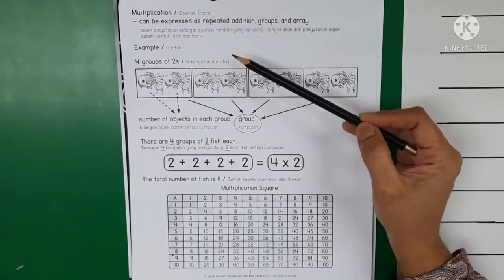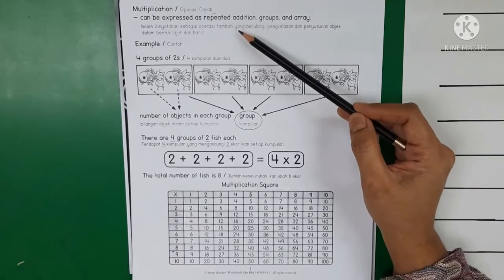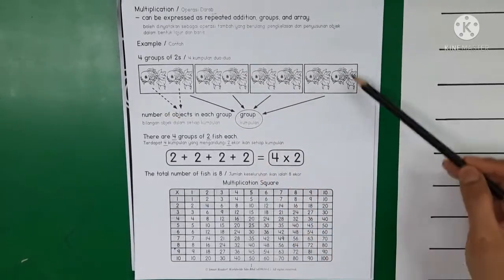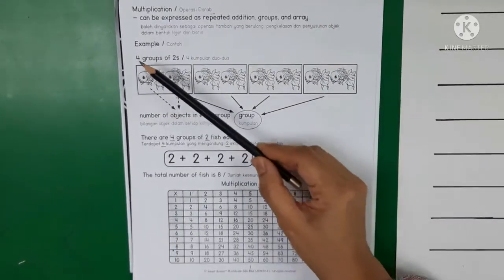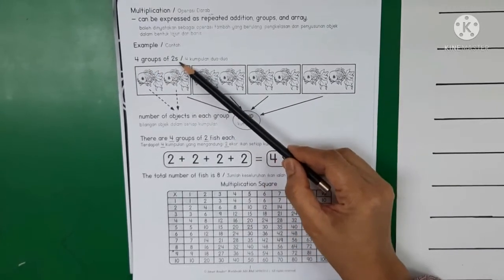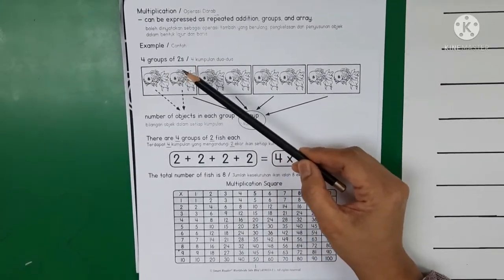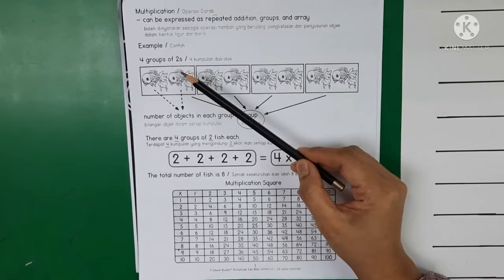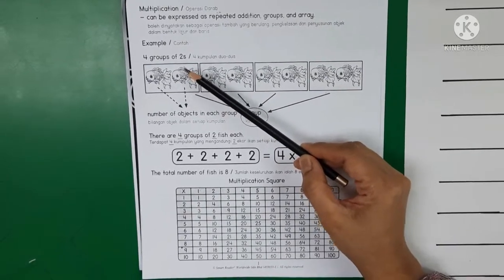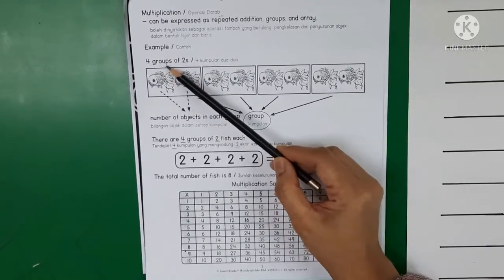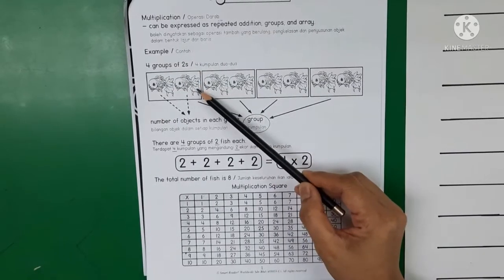Now, what do we mean by the above definition? Let's look at this picture. 4 groups of 2's. You remember, we have learned about counting in 2's before? Good. Now, 4 groups of 2's.